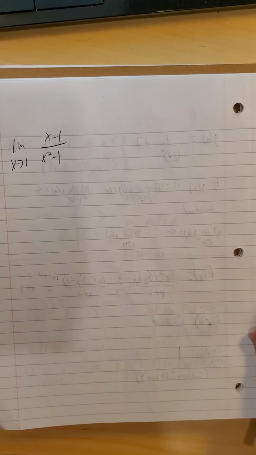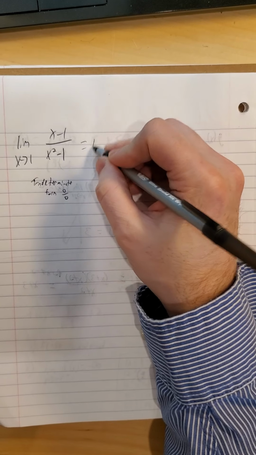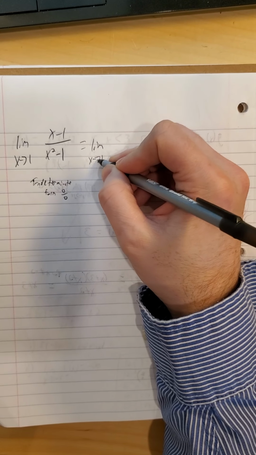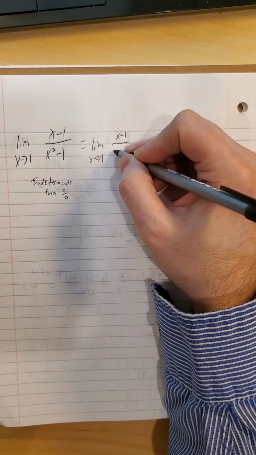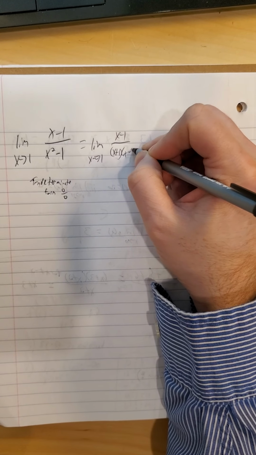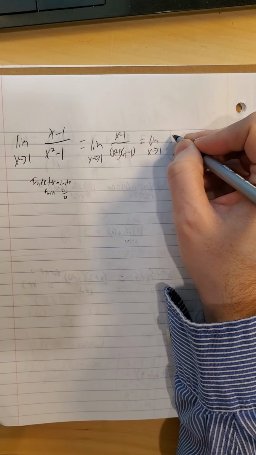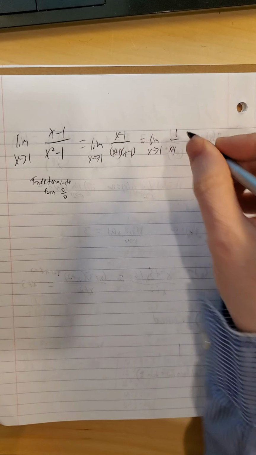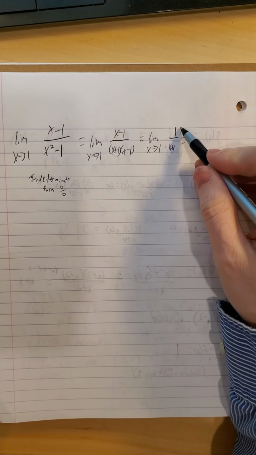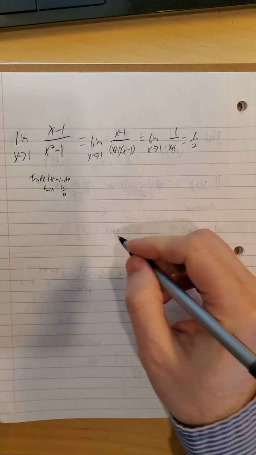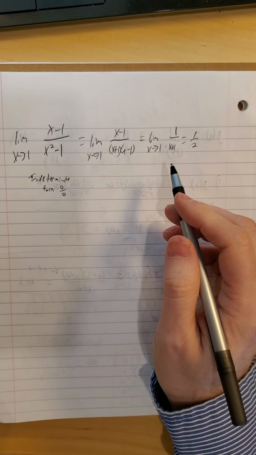Okay, so this one, hopefully you saw we were in the indeterminate form. Zero at the top, 0 at the bottom, so then this is equal to the limit as x approaches 1 of (x minus 1) over (x plus 1)(x minus 1), which is the same then as the limit as x approaches 1 of 1 over x plus 1. Now I can plug in the 1 and I get 1/2. So this limit does exist and it's worth 1/2.